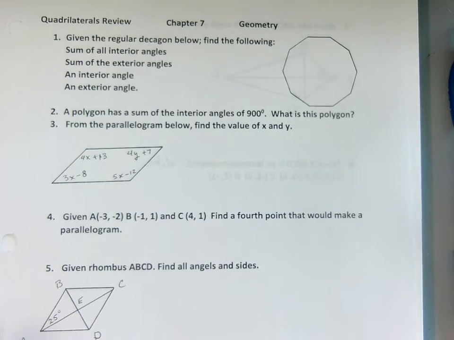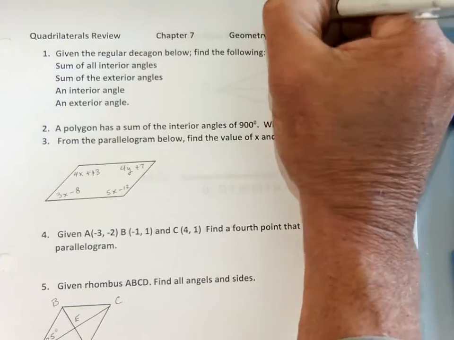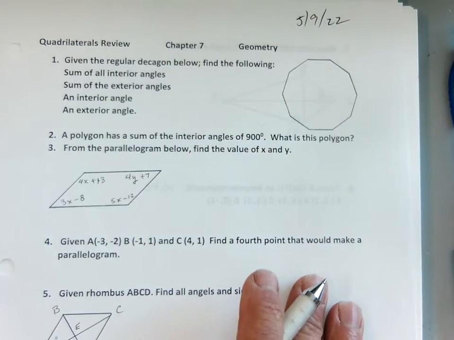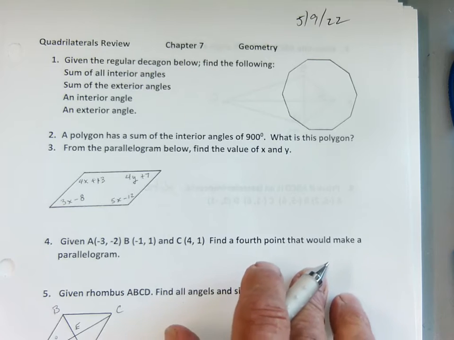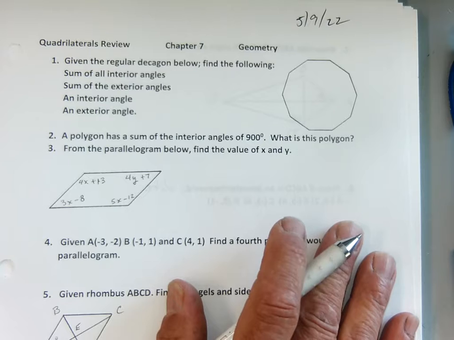Got it. Okay, we're live. So today is Monday, 5/9/22, right? And it's a review. So let me go slowly through this. If you guys take good notes, it can be the easiest quiz, easiest test we take. It can be. I'll go through it, okay?